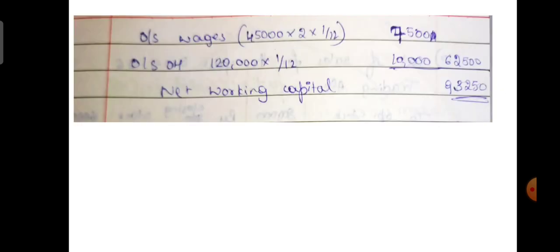Write in our column. Next, outstanding wages. Outstanding wages are allowed for 1 month. Cost per unit is 2. So 45,000 into 2 into 1 by 12, 7,500. Next, outstanding overheads. Total overheads 1,20,000 into 1 by 12, 10,000. Total current liability is 62,500 and net working capital is 93,250.